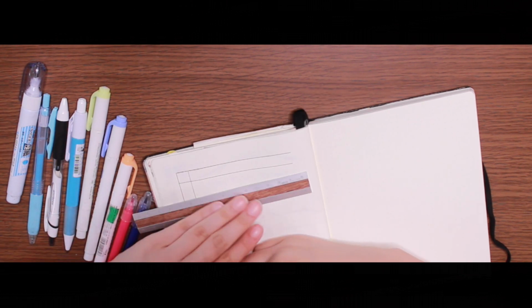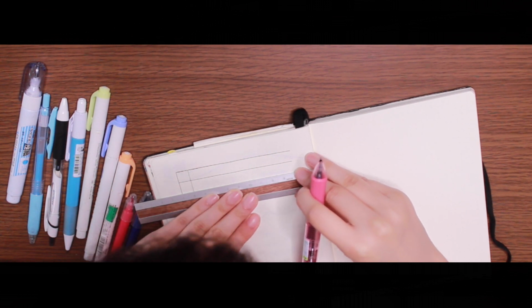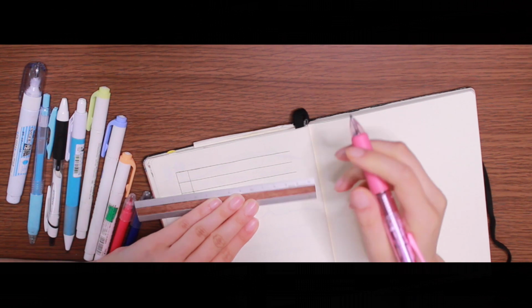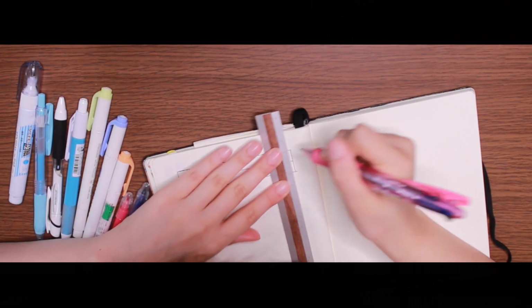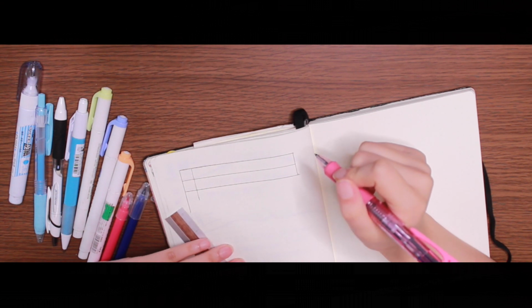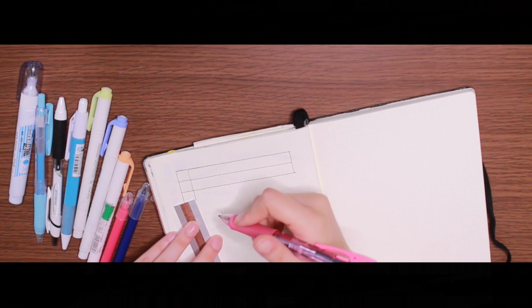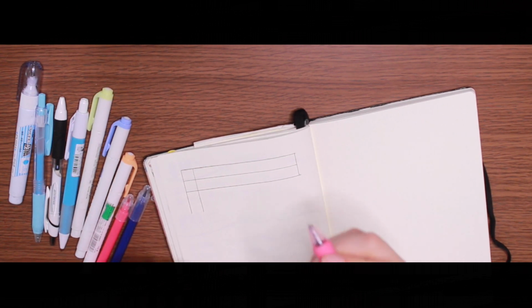On this, let's do 2 rows. That's 20. And then since I have this one here, I'll just draw it.